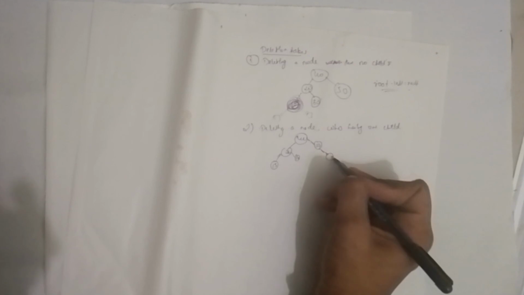I will extend this 50 to 55. Deleting the 50 node, we just need to change 40's root right to be equal to 55. That's enough. No complication here.